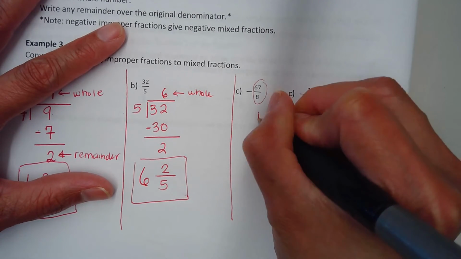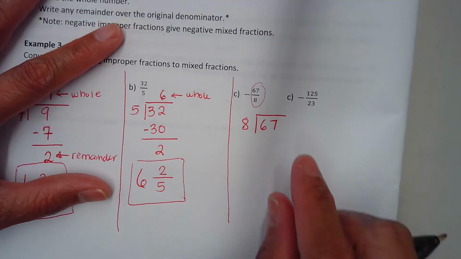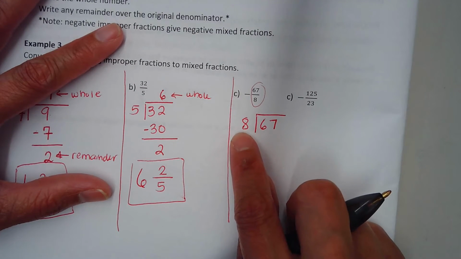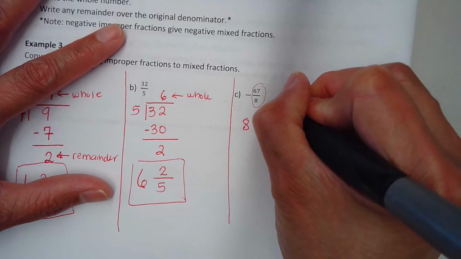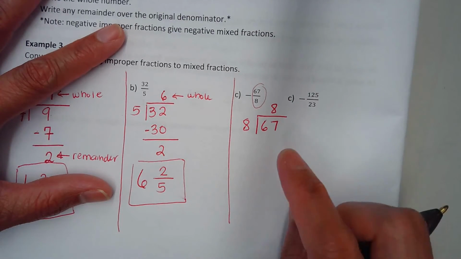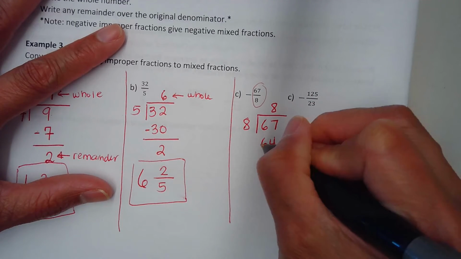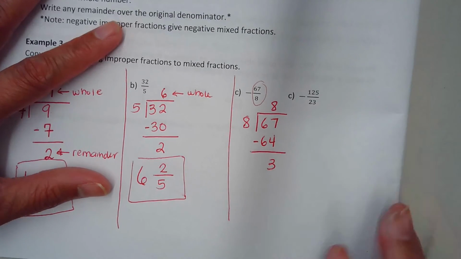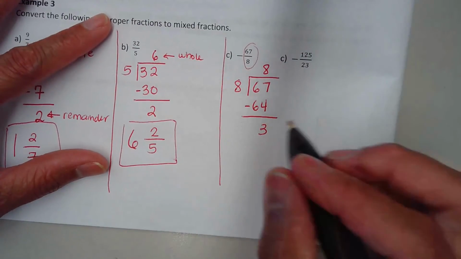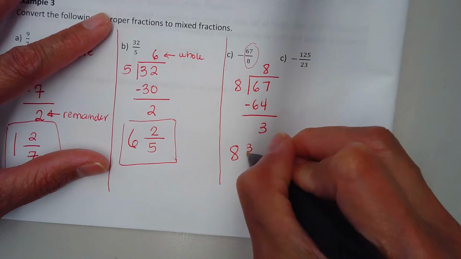67 divided by 8. Okay, let's see. 67 divided by 8 is 8, because 8 times 8 is 64. So 64, we're going to subtract that. It's going to give us 3. So what's our answer? 8 and 3/8.